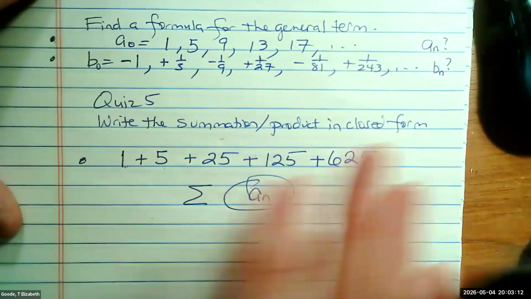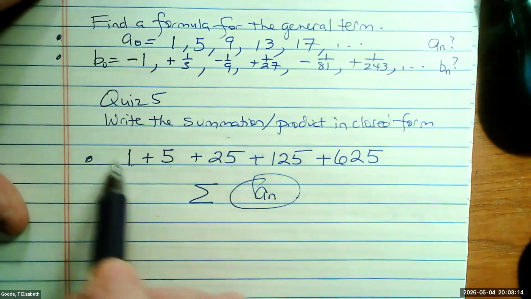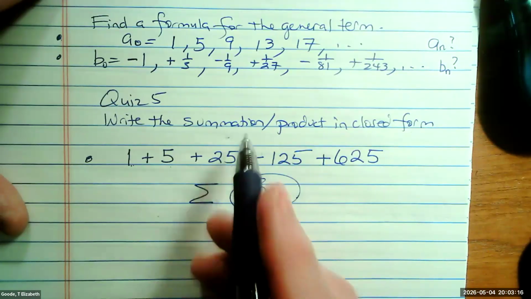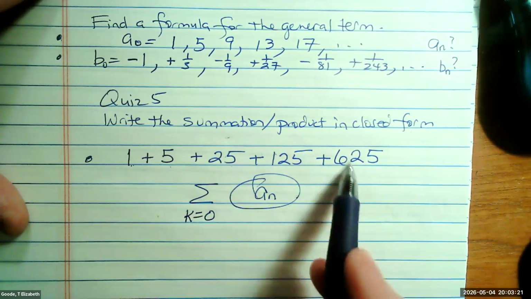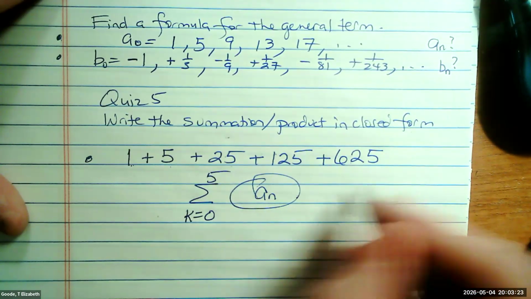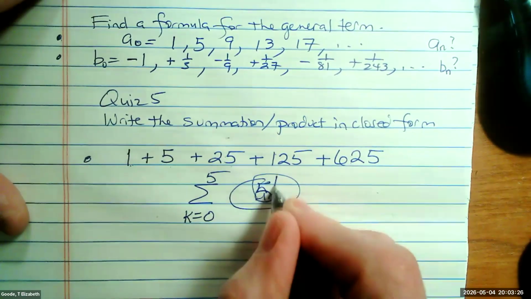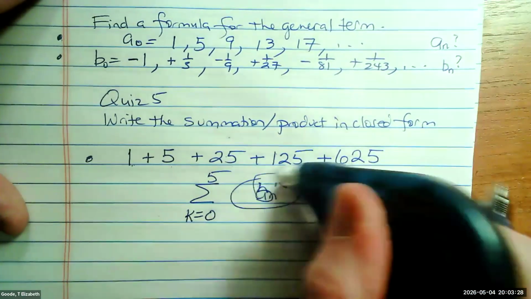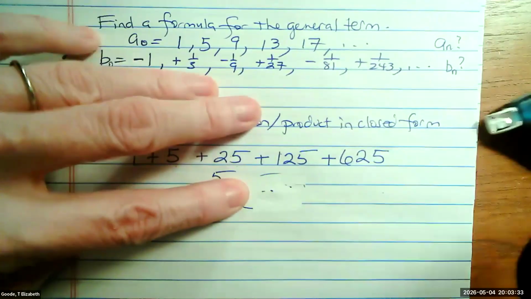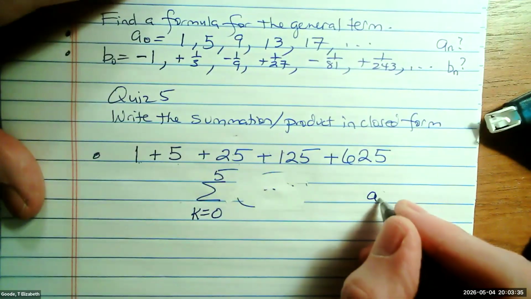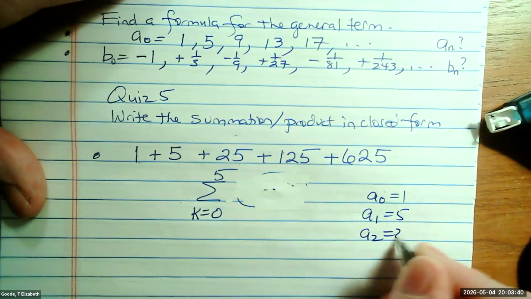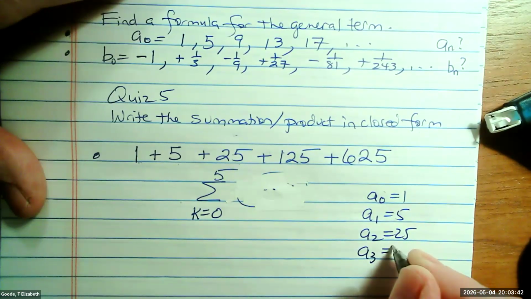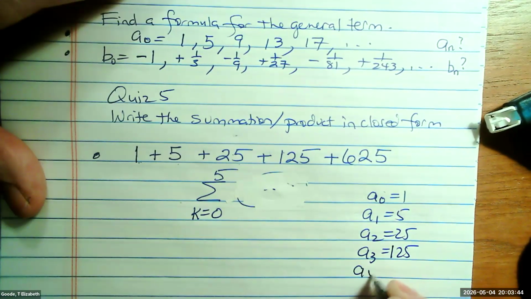But now, once you learn that, then we incorporate that skill set into being able to say, oh, okay, you should start at 0, 1, 2, 3, 4, 5 to the K. See what I mean? Where the first step is to realize, okay, A naught equals 1, A1 equals 5, A2 equals 25, A3 equals 125, A4. See what I mean?